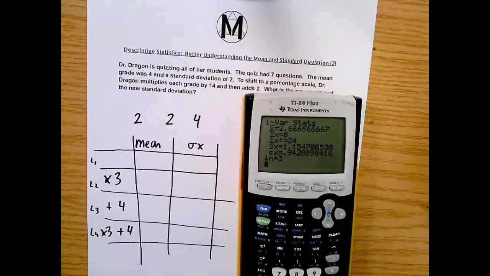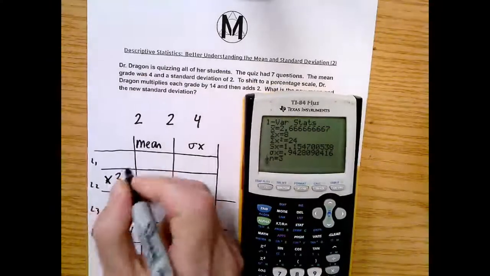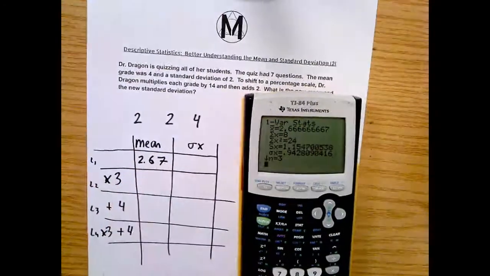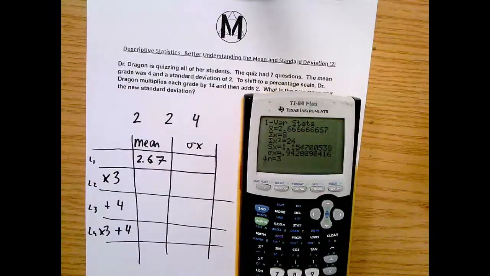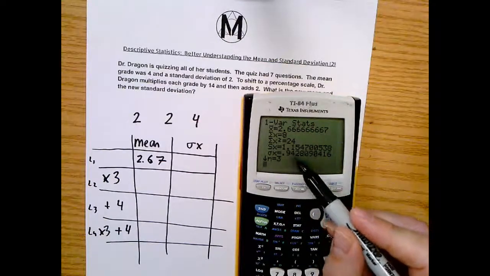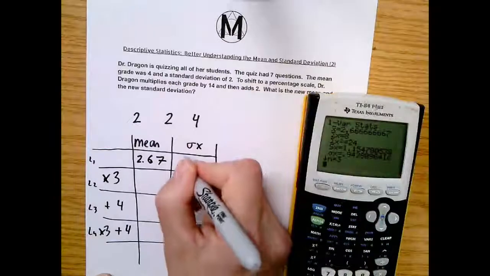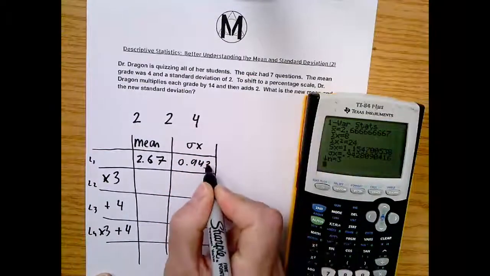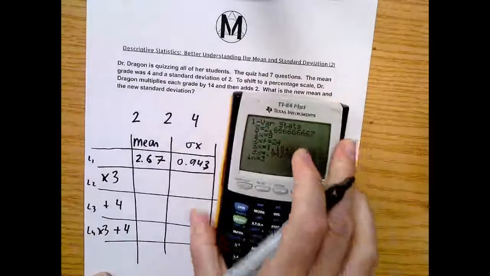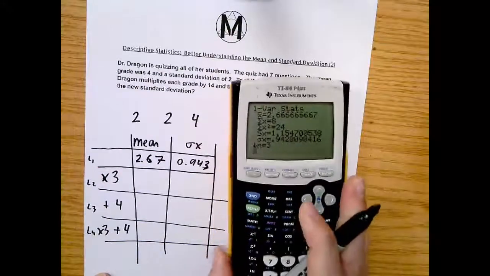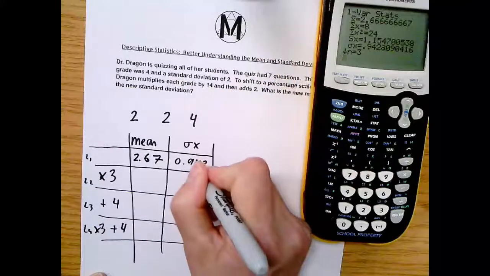And we find, we'll just call it 2.67. Our mean is 2.67, and our standard deviation is 0.943. And I don't know if I pointed that out, but yeah, the X with the line on top, that is our mean. Okay. The calculator got in the way of my handwriting. Sorry. Okay.